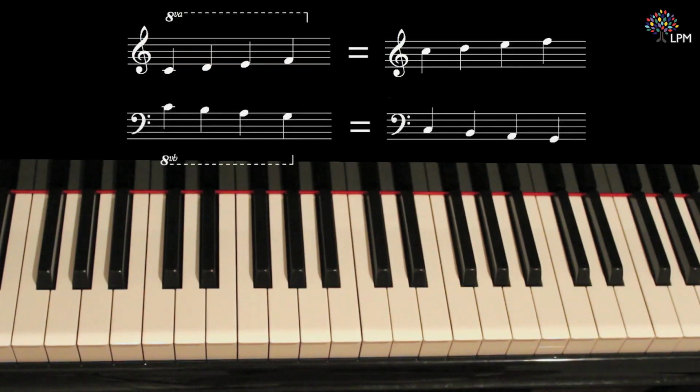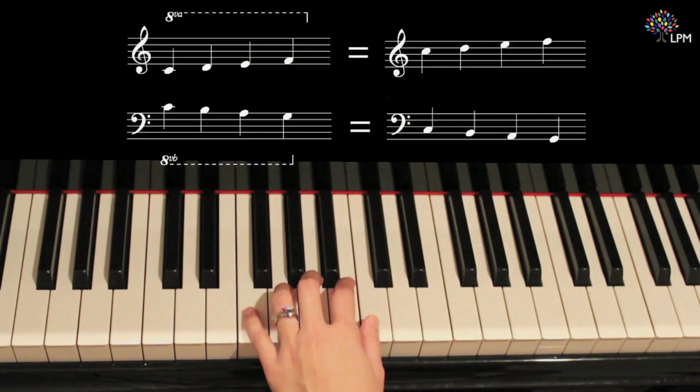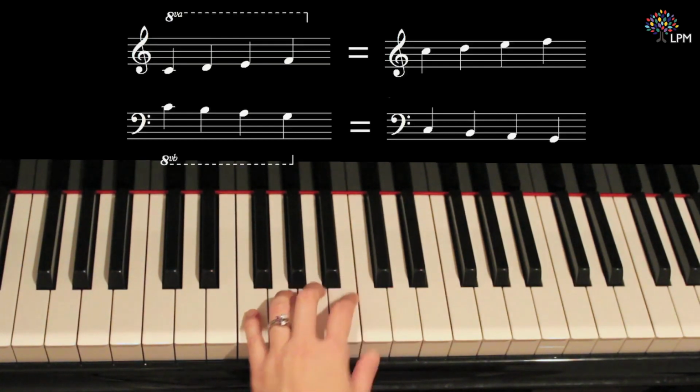If it's written below the staff, then the notes will be played 1 octave lower. So in this example, the middle C descending passage will be played 1 octave lower.